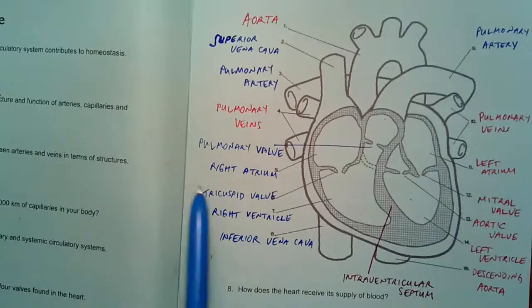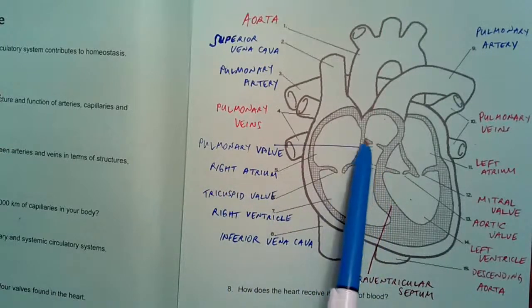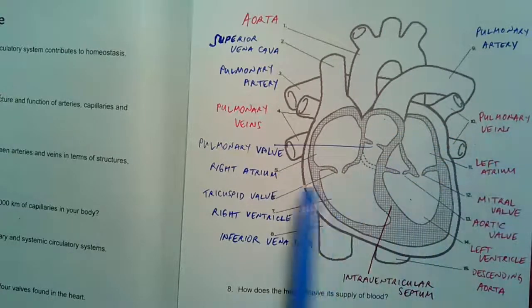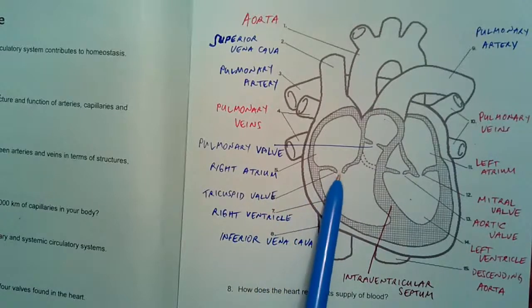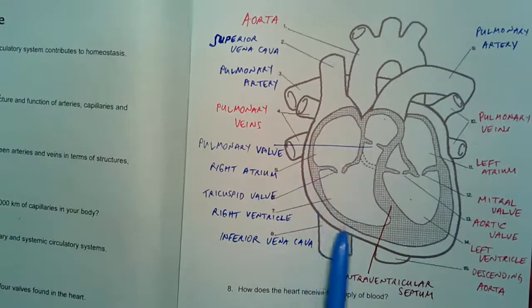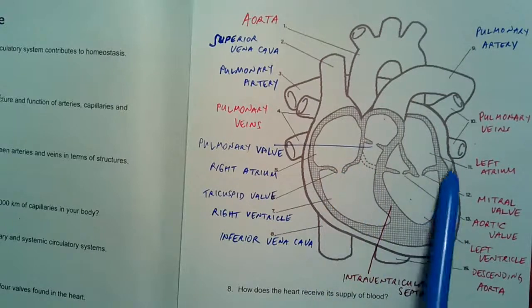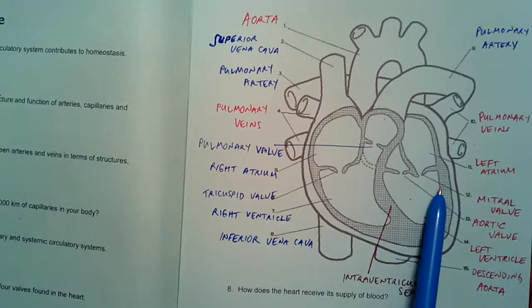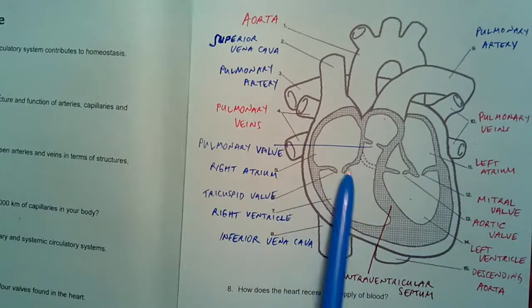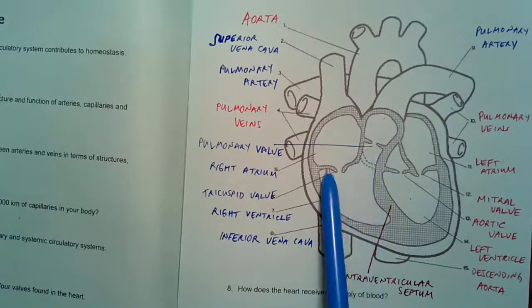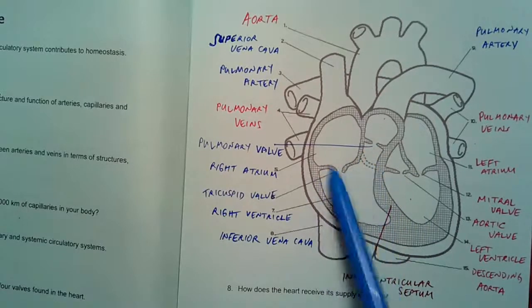And then you have the valves. We have four valves that separate the atria from the ventricles. You have the tricuspid valve right here. And again, the blood that goes through here is deoxygenated blood on the right side of the heart, whereas the left side of the heart contains the oxygenated blood. That's why they're labeled in red. So you have the tricuspid valve, and you have here the pulmonary valve. Those are the two valves on the right side of the heart.